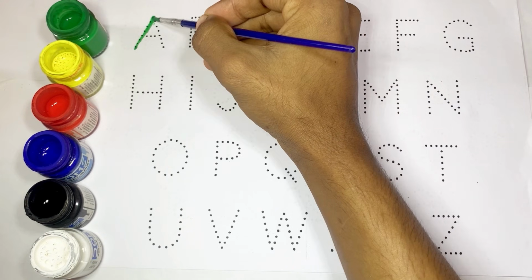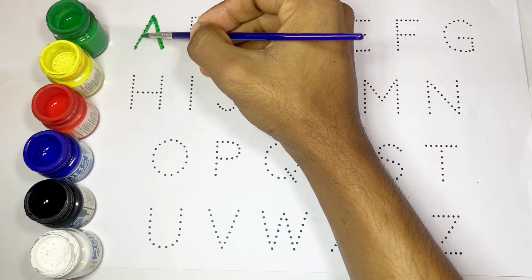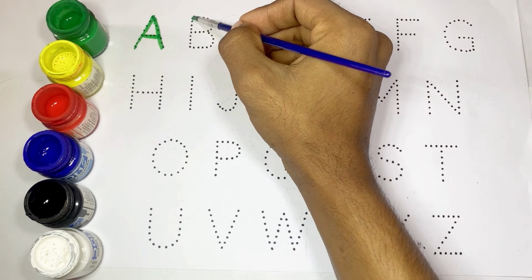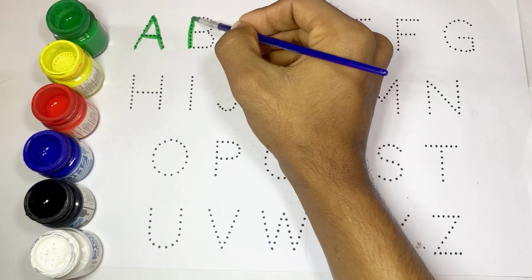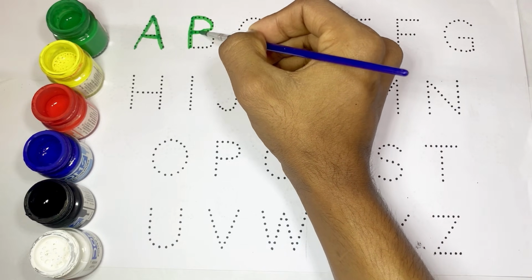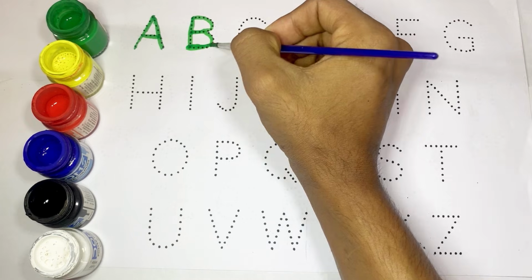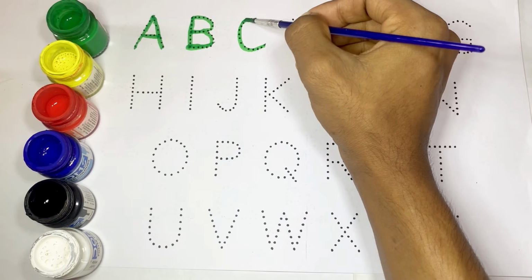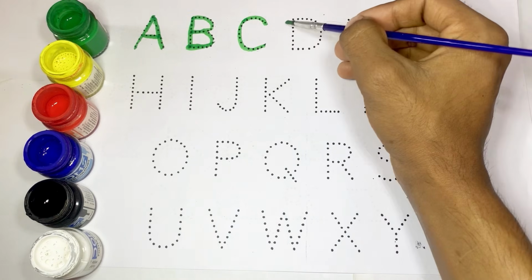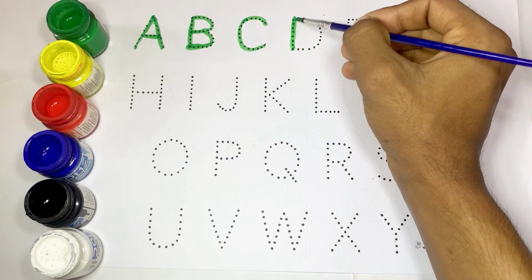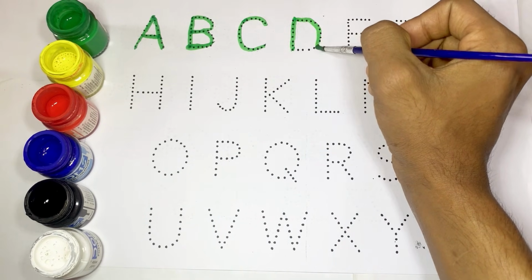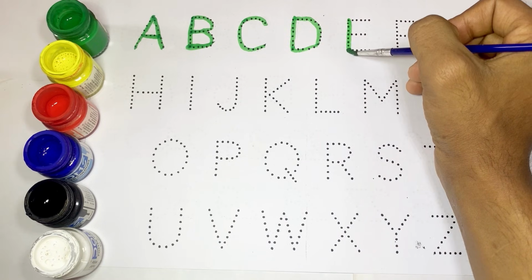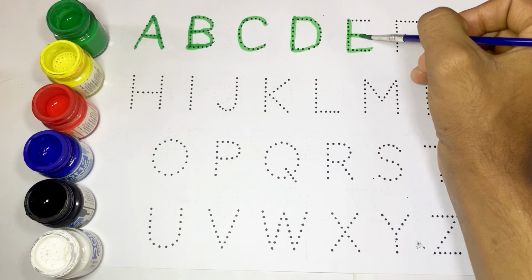Kids, first we draw A. A for apple, A for airplane, and use green color. B for ball, B for bat. C for cat, C for car. D for dog, D for doll. E for egg, E for elephant.